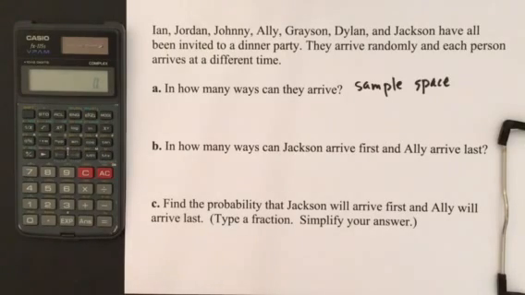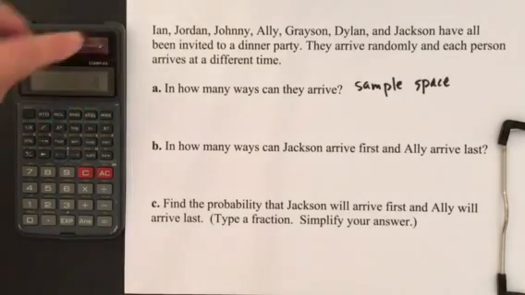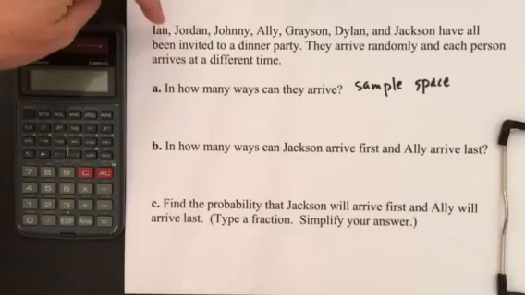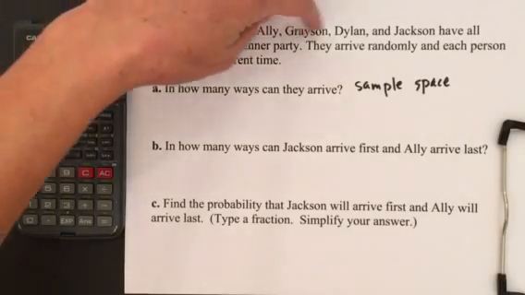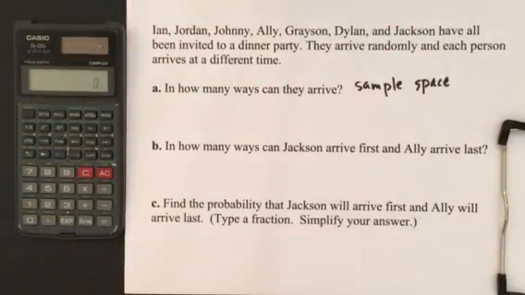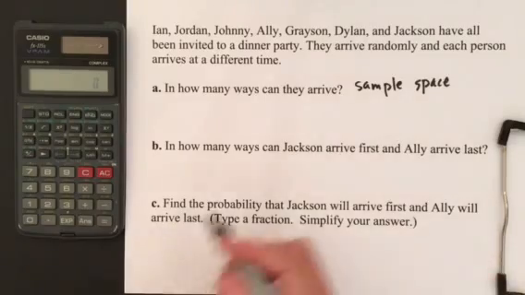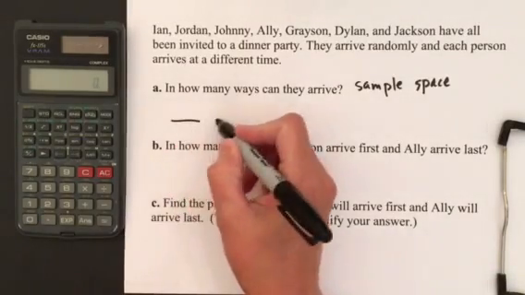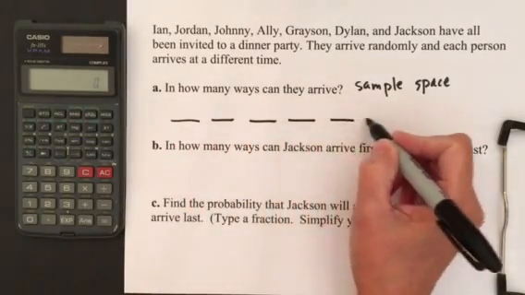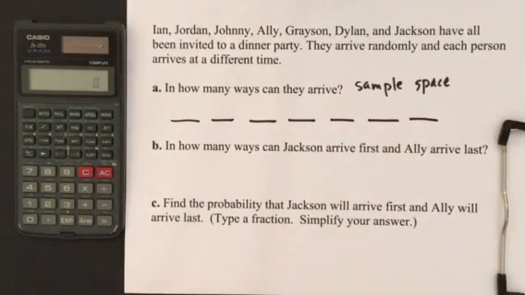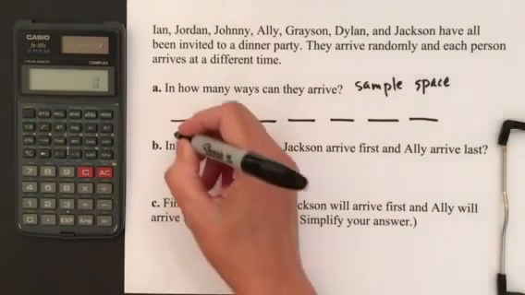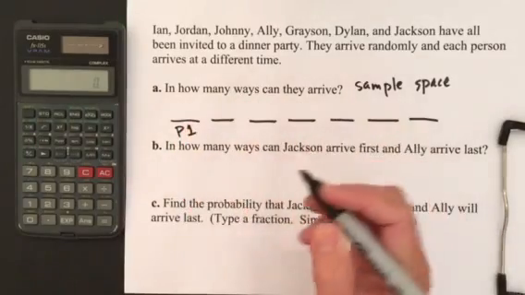So let's go back to part A. If I count the number of people up here, I have 1, 2, 3, 4, 5, 6, 7 people. Ian, Jordan, Johnny, Allie, Grayson, Dylan, and Jackson. I'm going to put 7 blanks for the sample space. 1, 2, 3, 4, 5, 6, 7. And the first blank represents the first person arriving. I'll put under that P1.